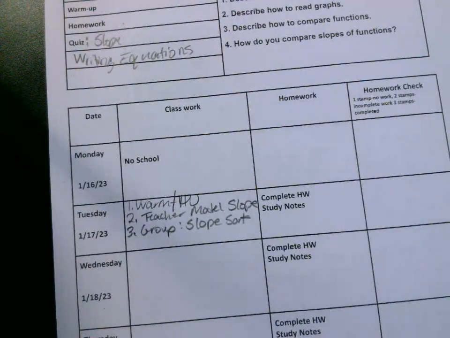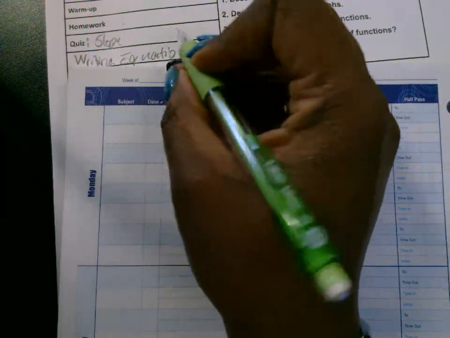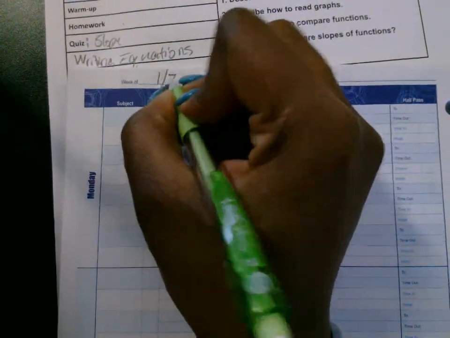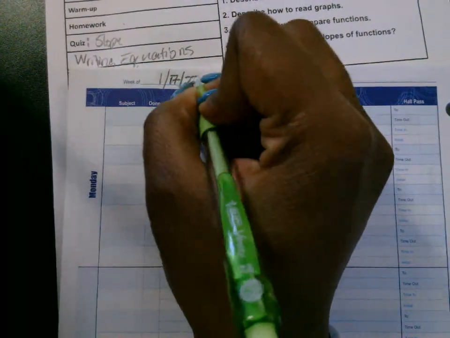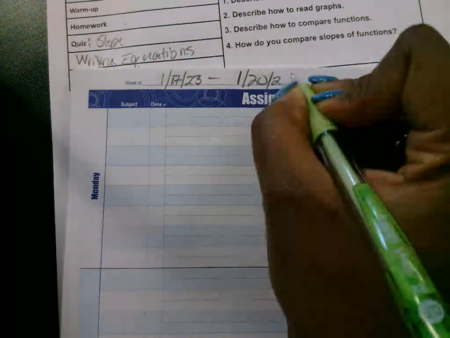All right, let's go to a new page. This is the week of the 17th through the 20th. 1/17/23 through 1/20/23.